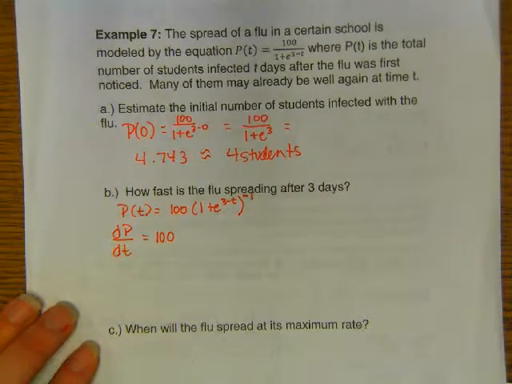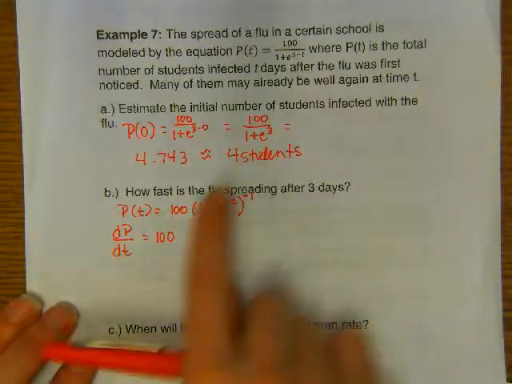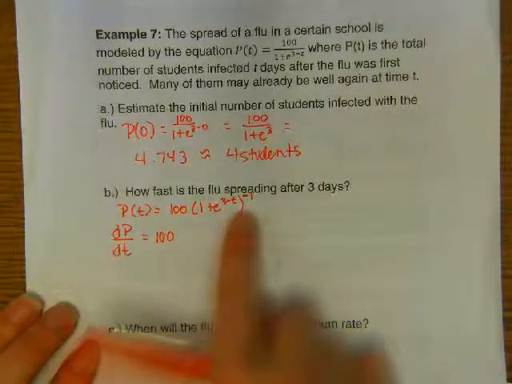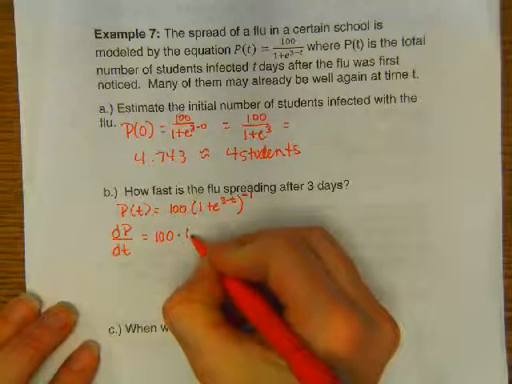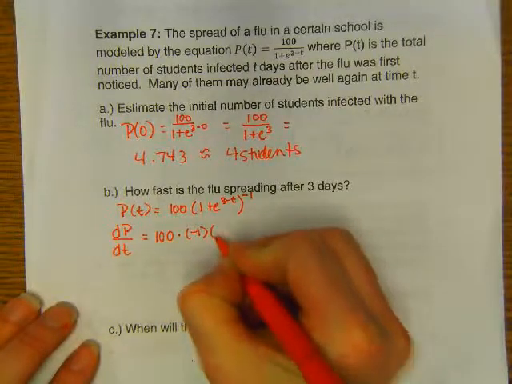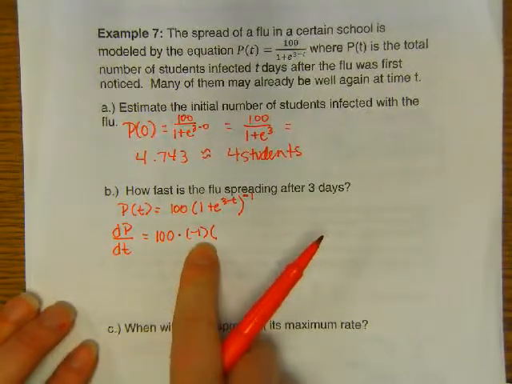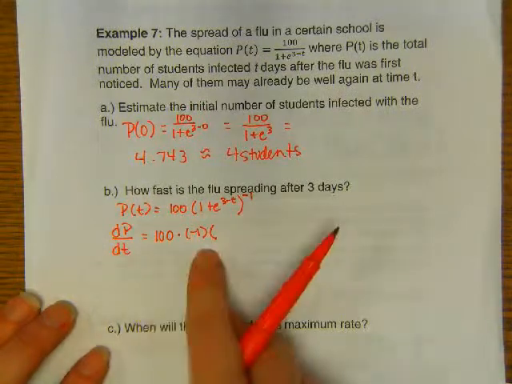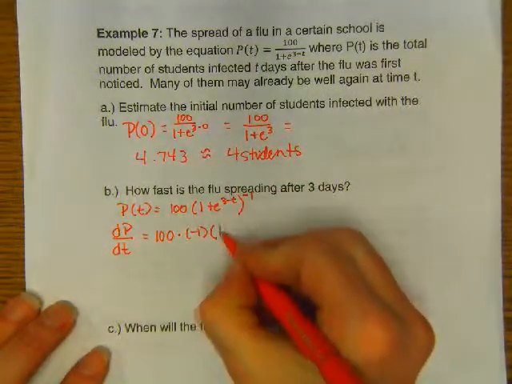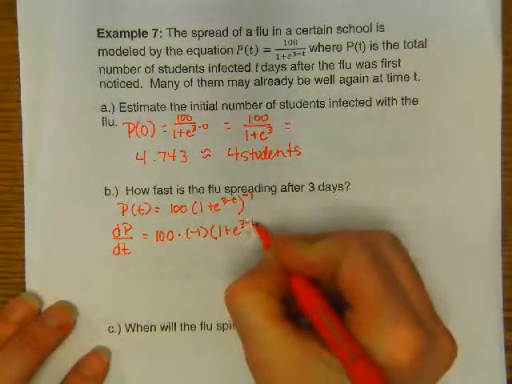How would I find the derivative of this? Don't freak out because it doesn't look nice. Okay, so I have negative 1. I'm putting it in parentheses just because I have it multiplied by 100 here. 1 plus e to the 3 minus t doesn't change. What do I put the power to now? The negative 2.